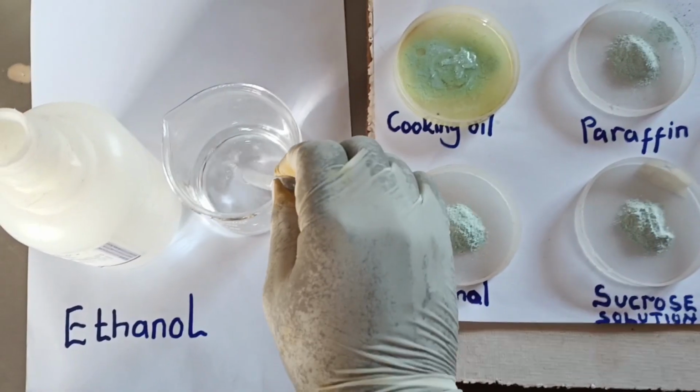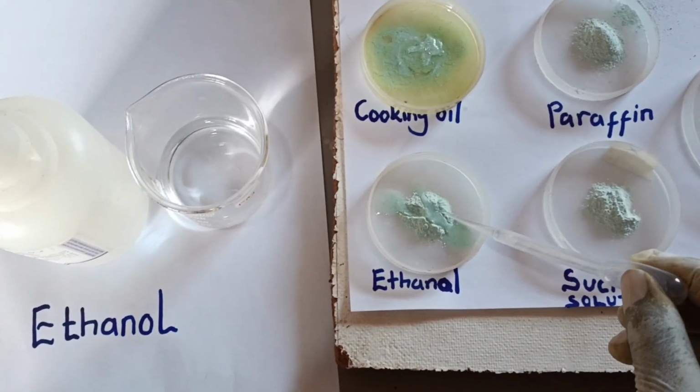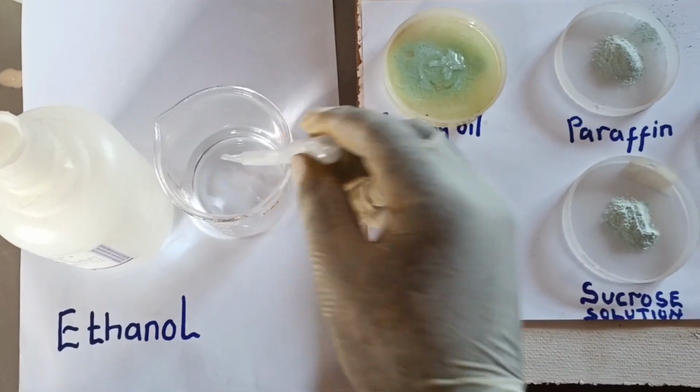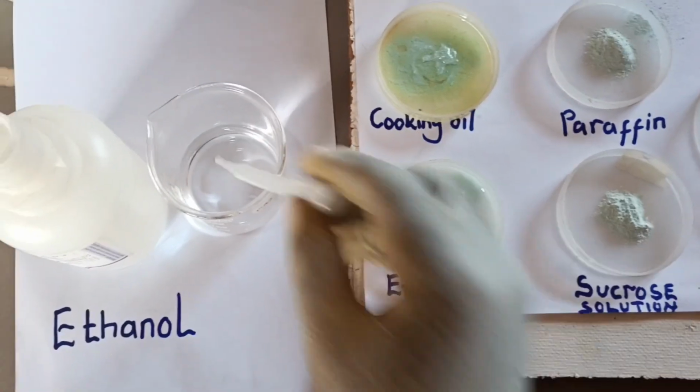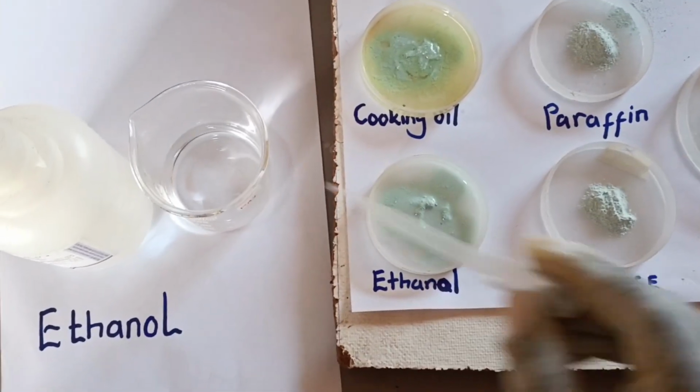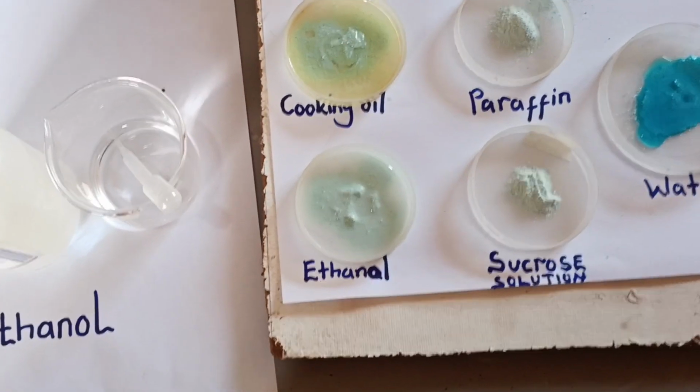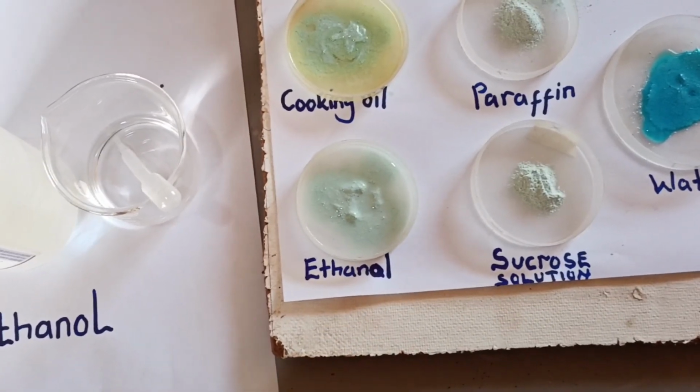Next, we are adding pure ethanol on anhydrous copper 2 sulfate. The color of anhydrous copper 2 sulfate remained. This implies that in pure ethanol, there is no trace of water in it.